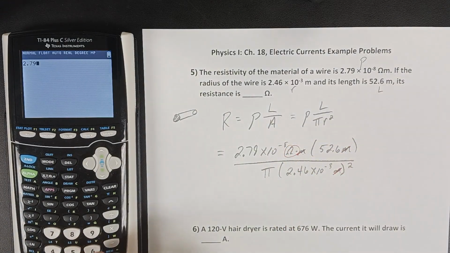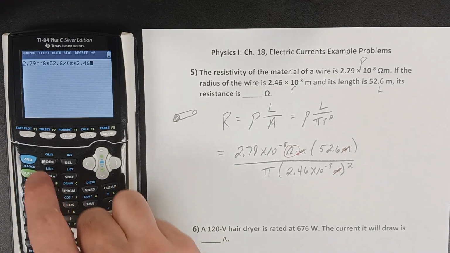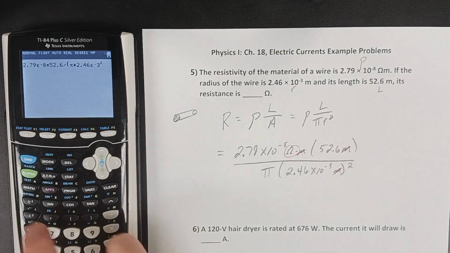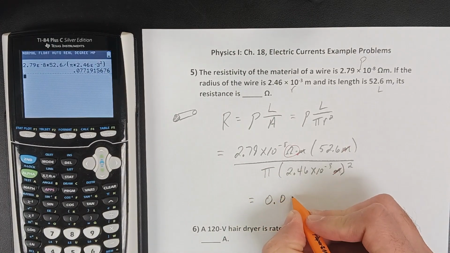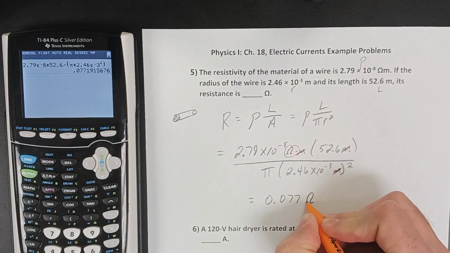So 2.79 times 10 to the negative 8 times 52.6 divided by pi times 2.46 times 10 to the negative 3 squared. And we get a resistance of 0.077 ohms.